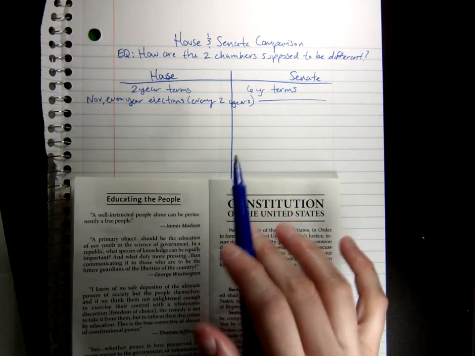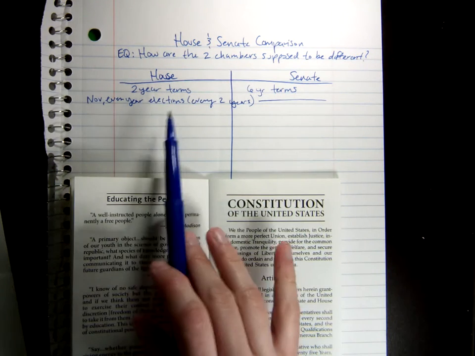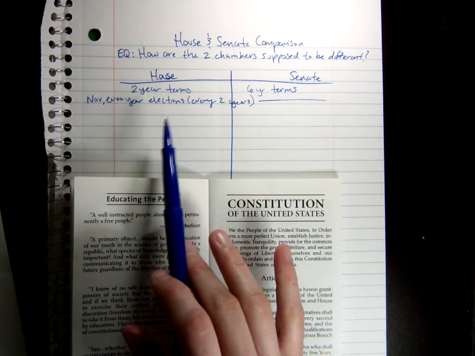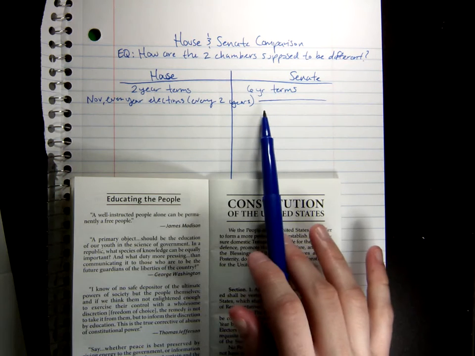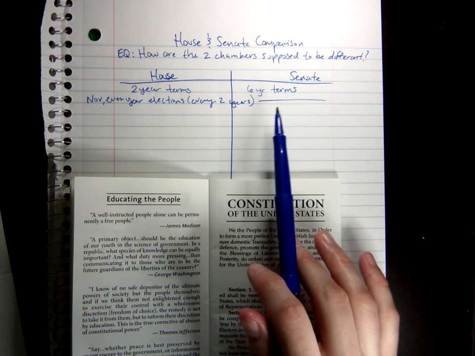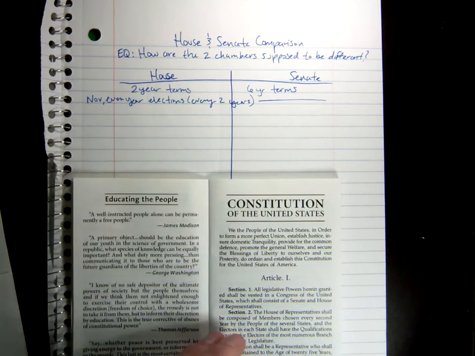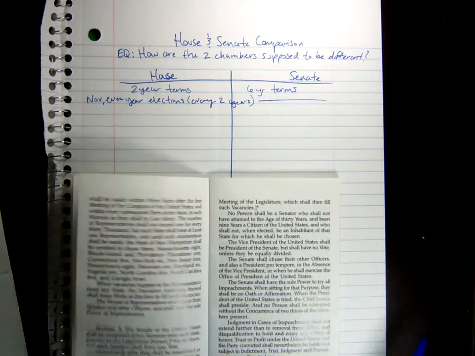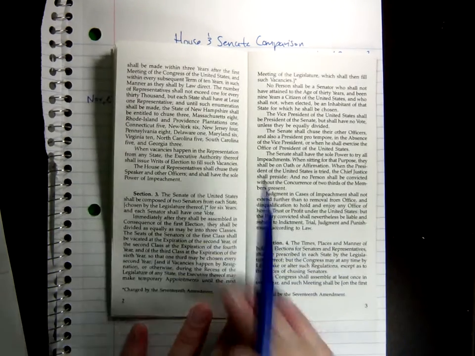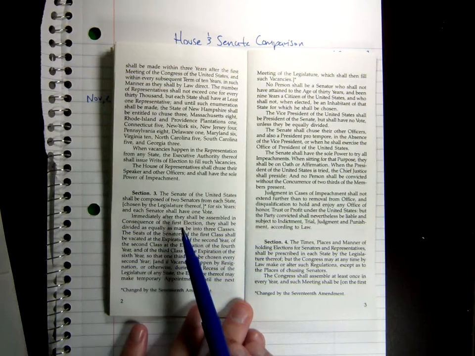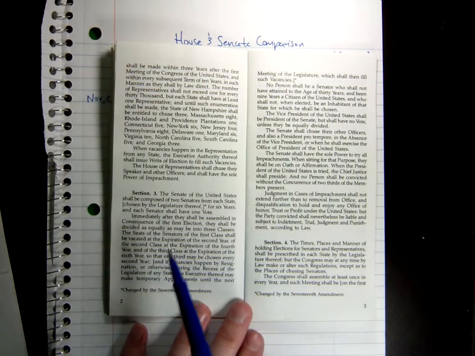So what we need to do is reconcile this. It makes sense for the House. They have elections every 2 years. They have terms every 2 years. But in the Senate, their elections also are every 2 years, although the individual senators themselves get 6-year terms. So when you look at Section 3, you'll see a long paragraph explaining how to reconcile that.